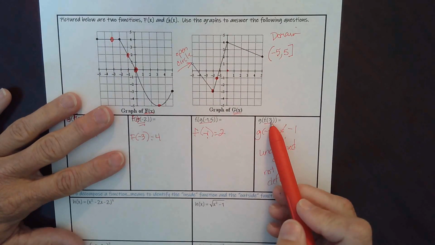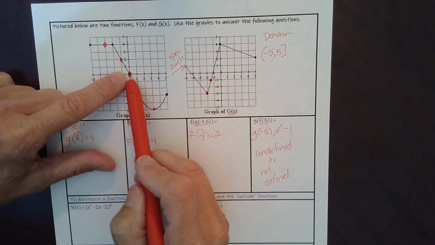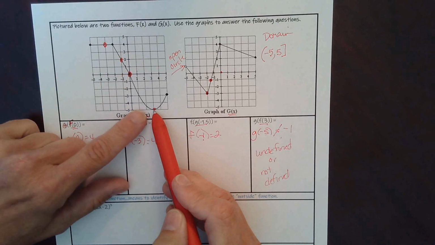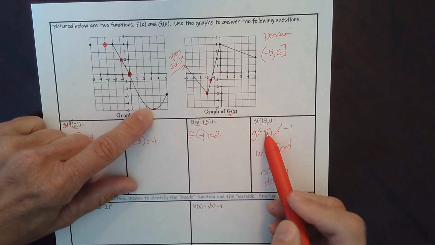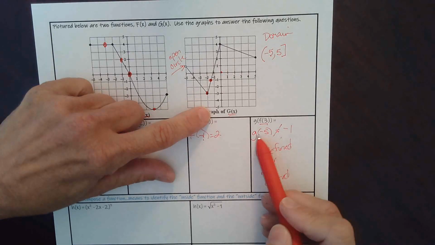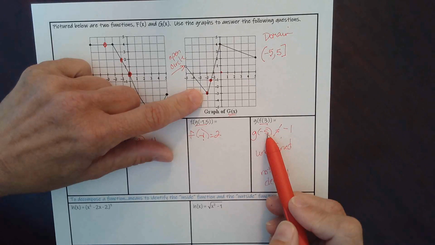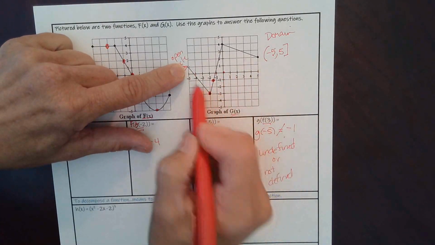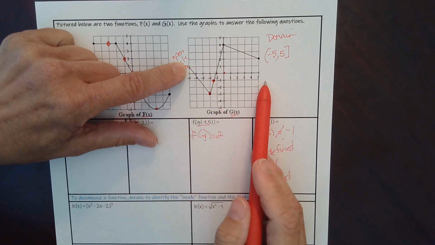So f of 3, we did find a value for f of 3. I went over to the f function and found the point on the graph where x is 3, and that value was negative 5. So f of 3 is negative 5. But then when I went to find the value of g of negative 5, I went to the g function and found the point on the graph where x was negative 5. But the problem is that this point right here is actually not included in this graph.